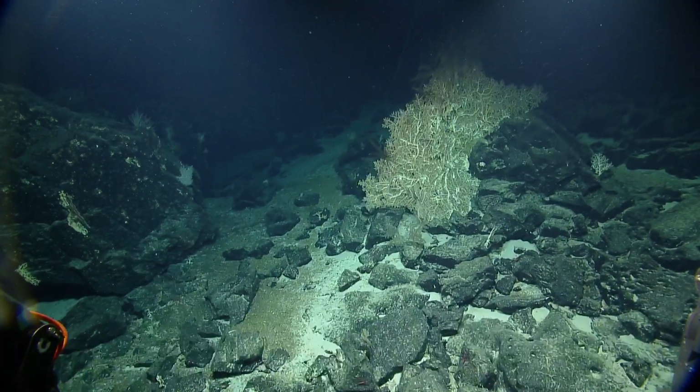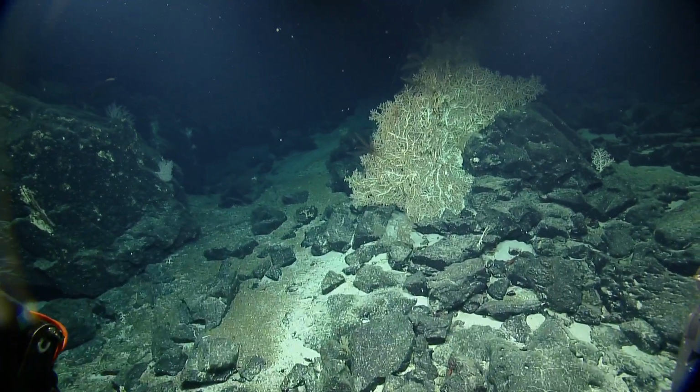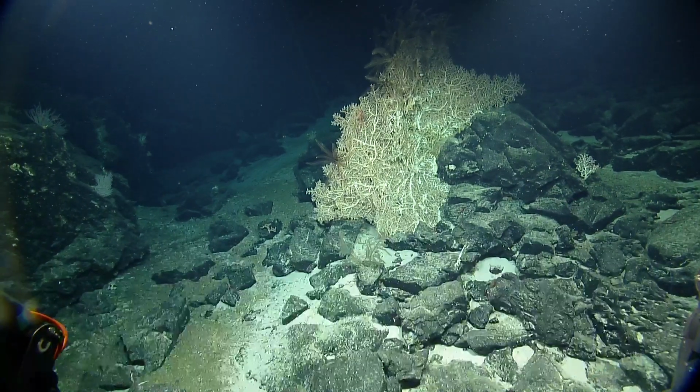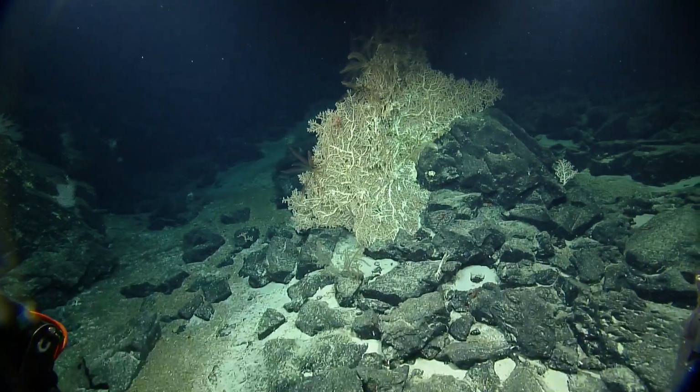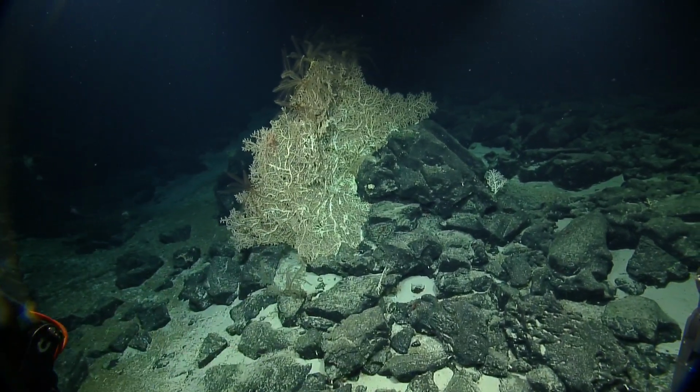Hey Greg, would you mind coming down a little bit on the winch? Thanks. It is a big one, yeah. This one's really big.